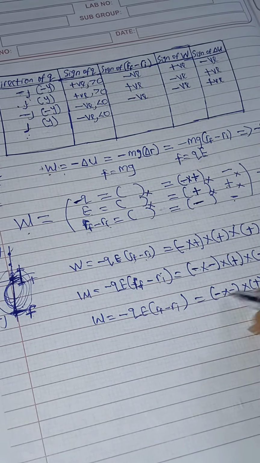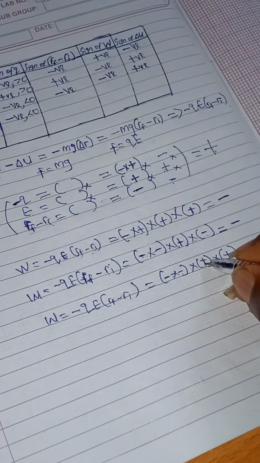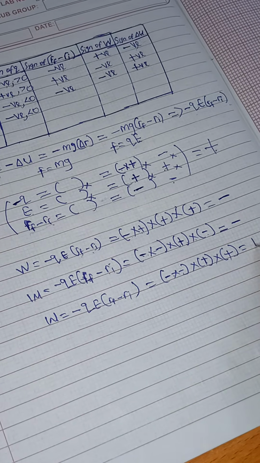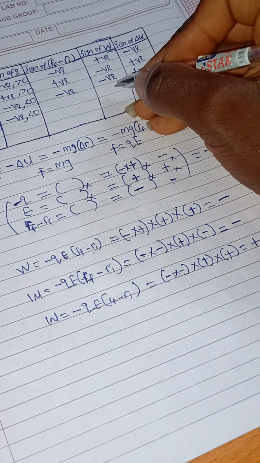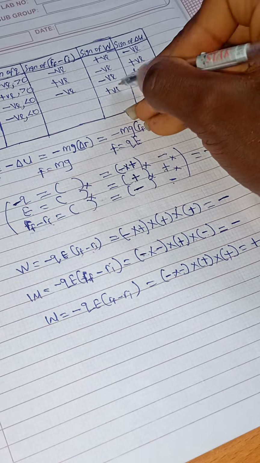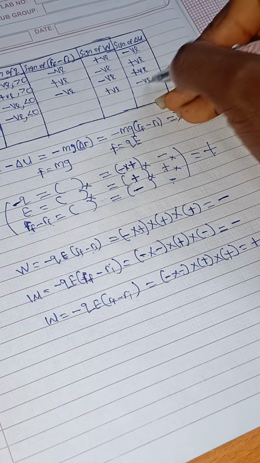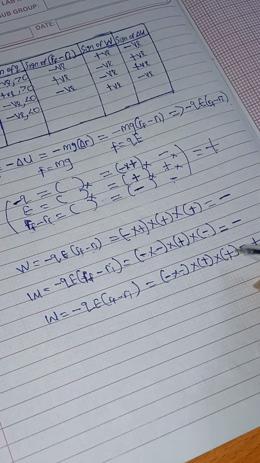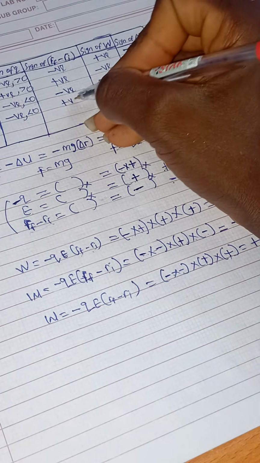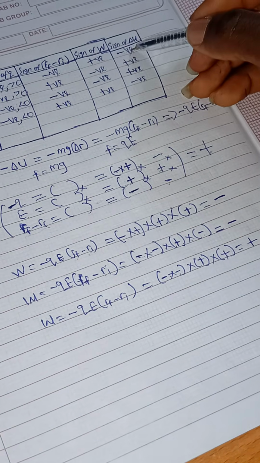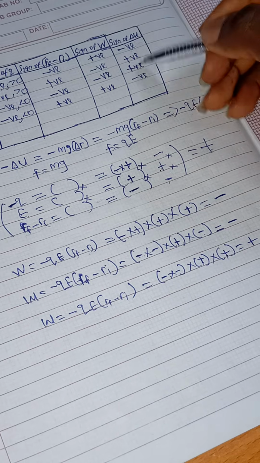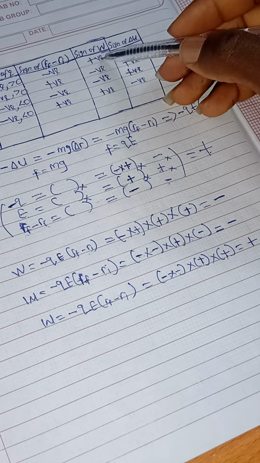At the end of the day, you have minus times minus, plus times plus, plus times plus, plus. So it's going to give you plus. Your work done is what? Positive. This guy is what? Negative. This guy is plus. This change in displacement, positive. So this one means decreasing potential energy. Please, this one doesn't mean increasing.